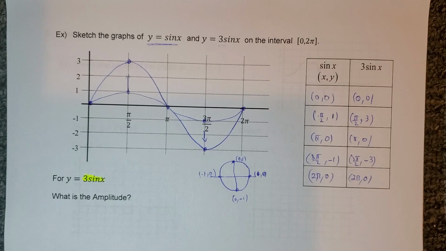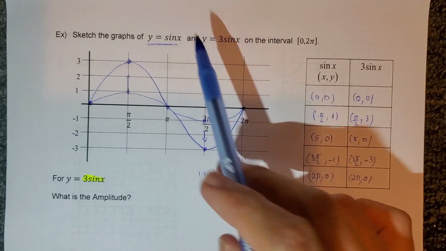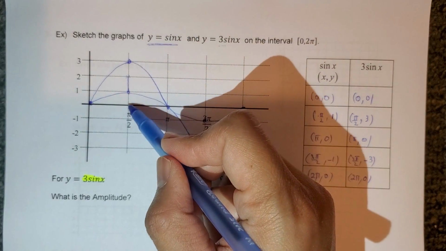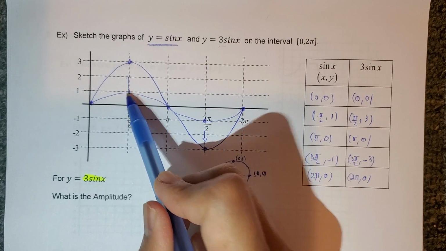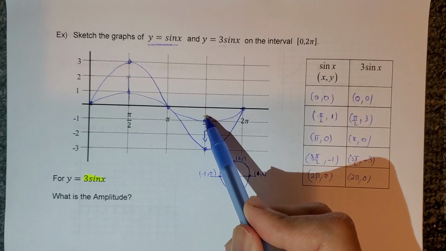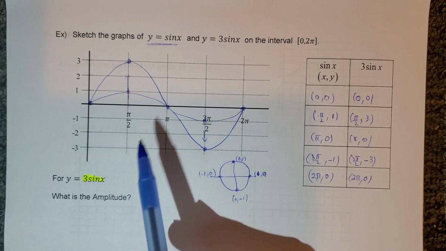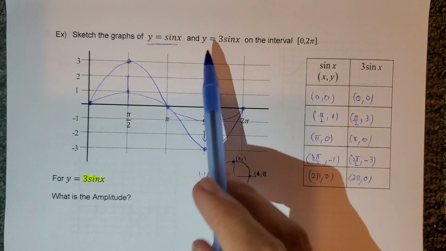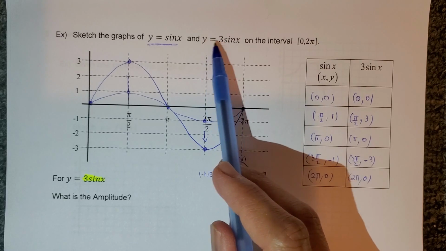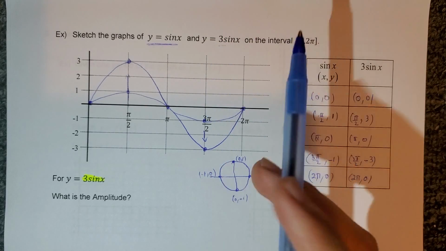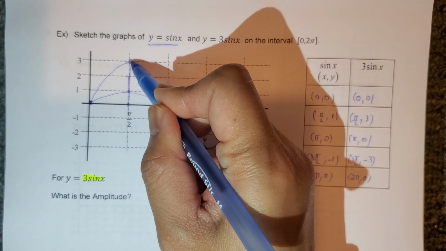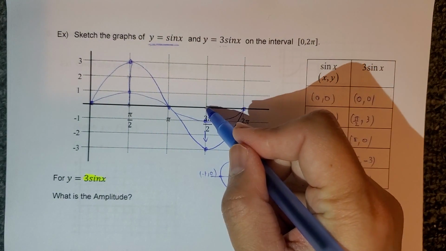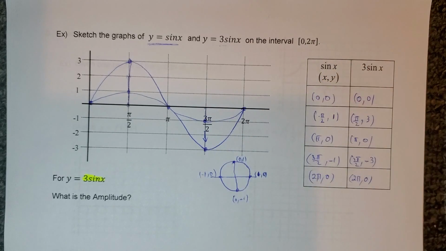Okay. So as you can see, this one, the first one here, your amplitude here is only 1. Right, so the height from the ground to the highest point, from the ground to the lowest point is only 1 unit. But if you look at the one we just graphed, the y equals 3 sine here, your amplitude is going to be 3. So from the ground to the highest point, that's 3 units, and from the ground to the lowest point here, that's also 3 units. So that is your amplitude.